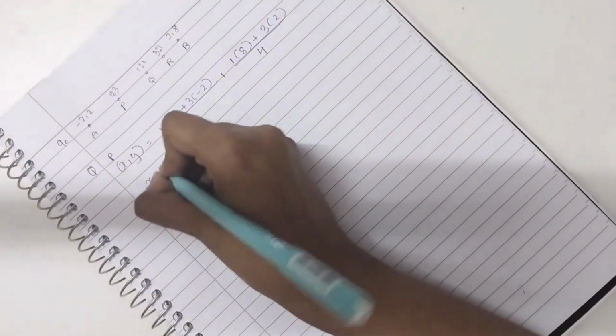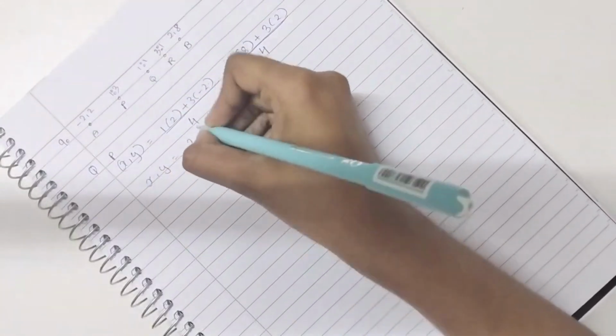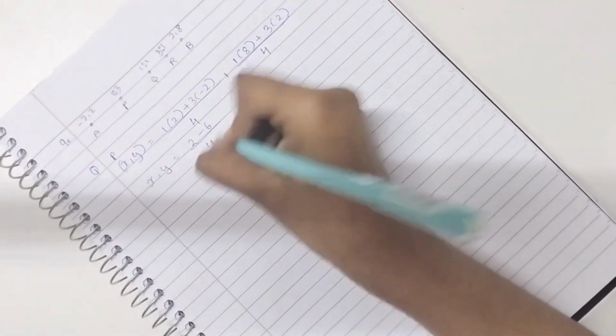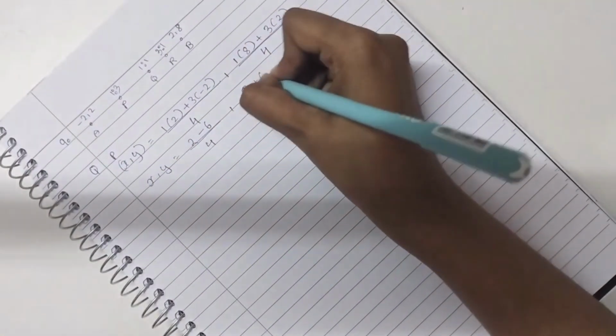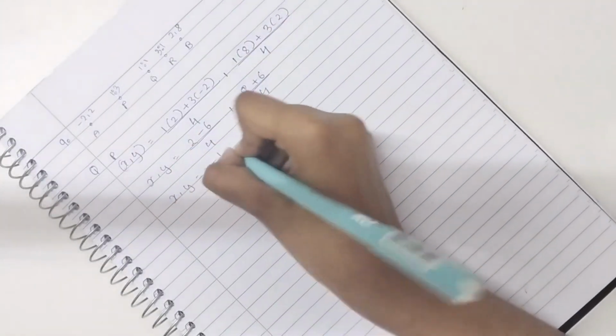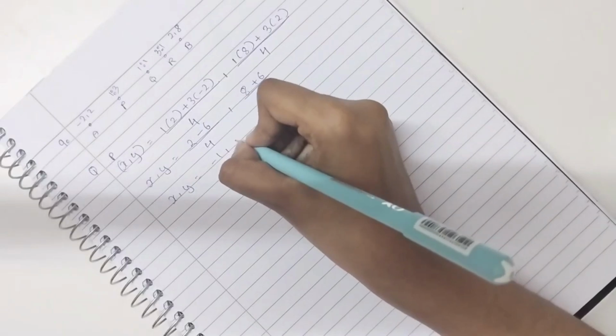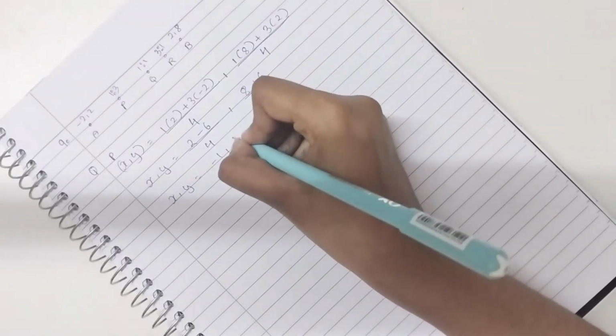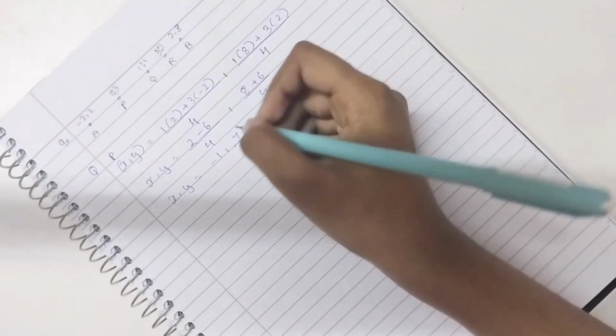So x, y is equal to (2 minus 6) by 4, (8 plus 6) by 4. So x comma y is equal to -1 and 14 by 4, which is 7 by 2.